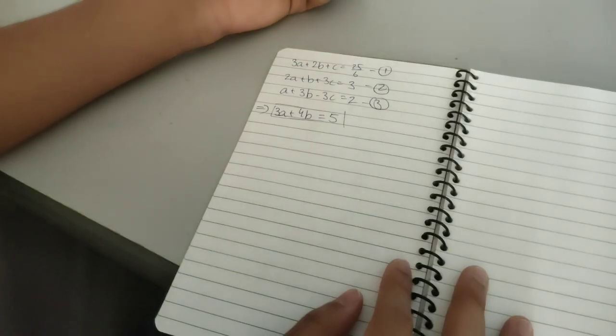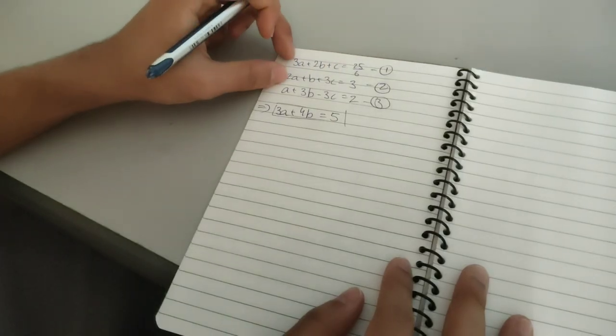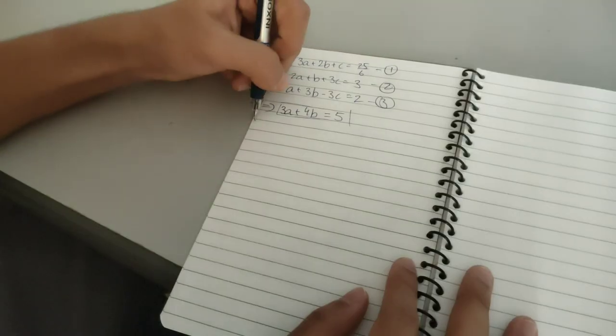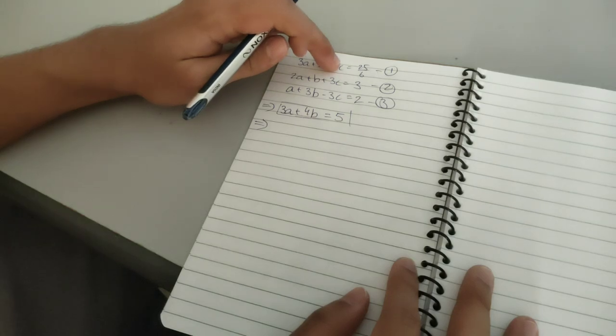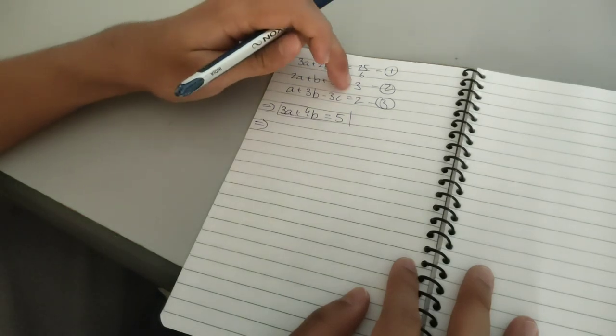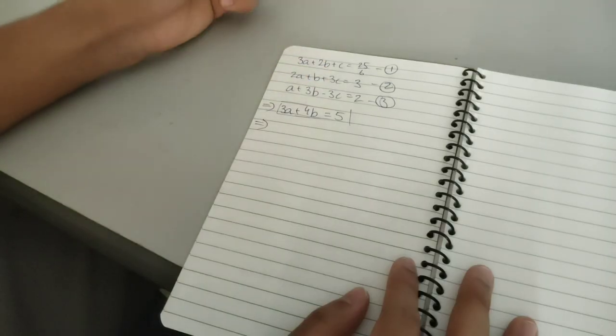So let's consider these two equations. I multiply the first equation by 6 and I'll create a 6c term, and I'll multiply the second equation by 2, which also creates a 6c term.